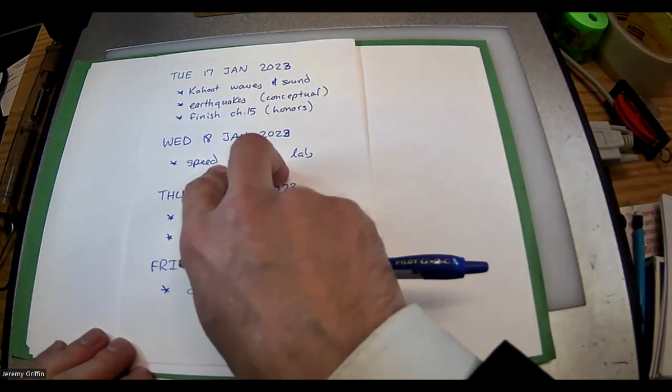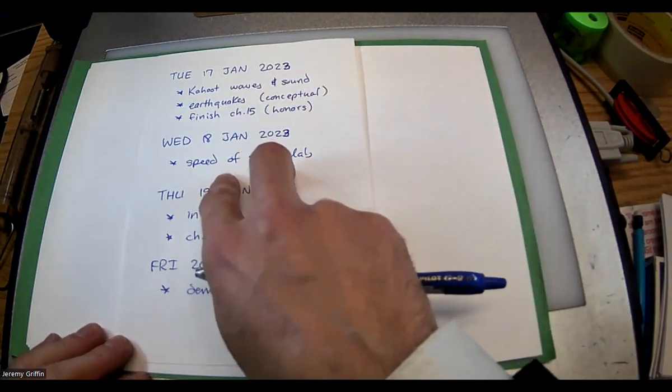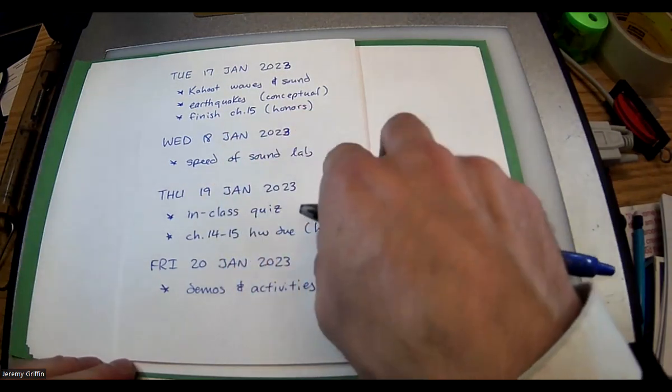Tomorrow I have a Speed of Sound Lab lineup for you guys. Actually, one of the questions on your chapter 15 homework is going to be really similar to lab tomorrow. It's called tuning forks, PVC pipes, speed of sound.